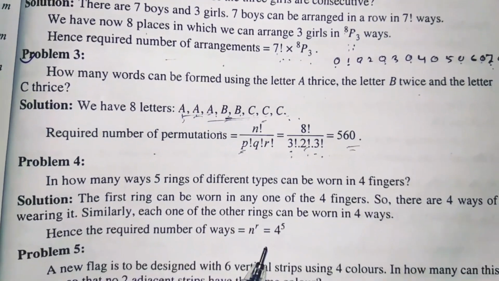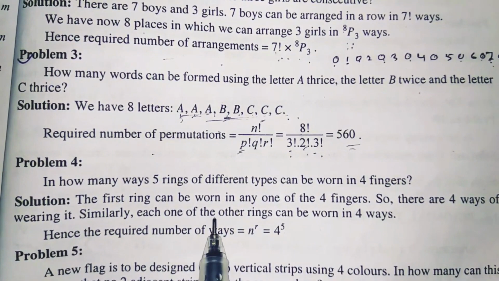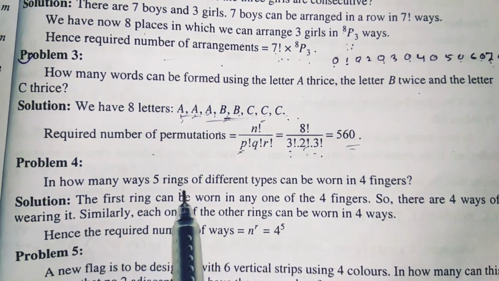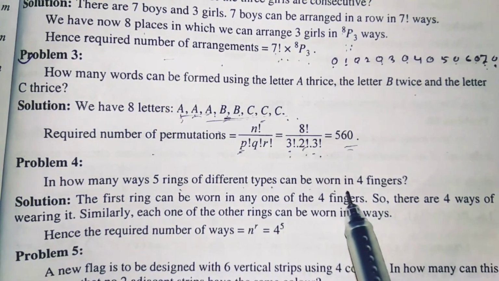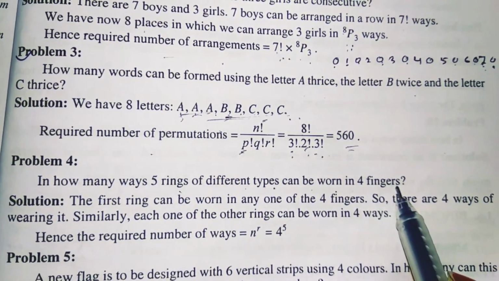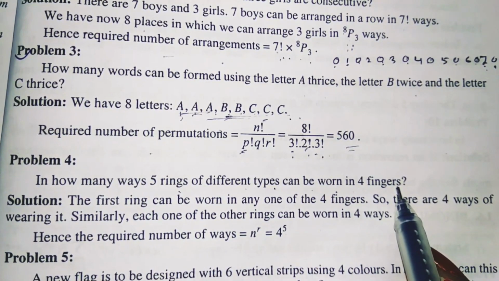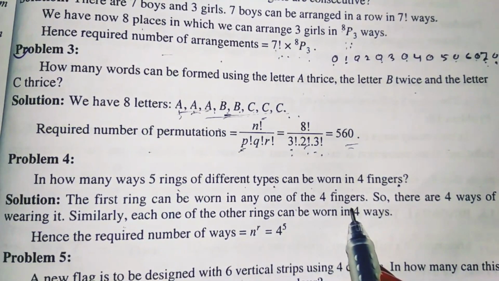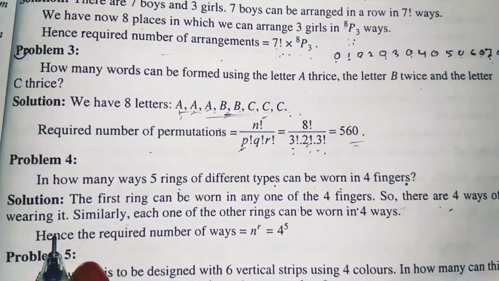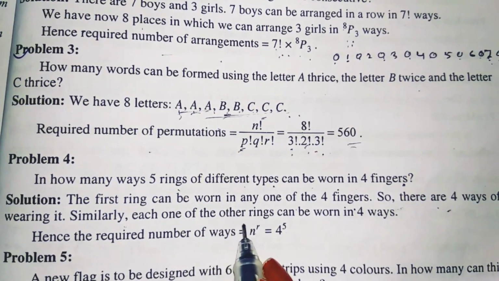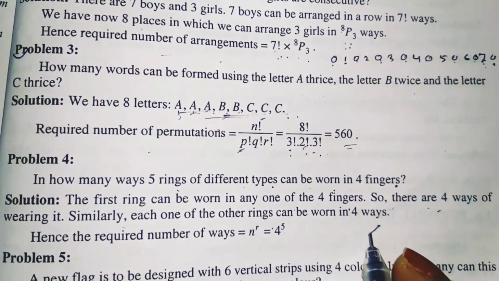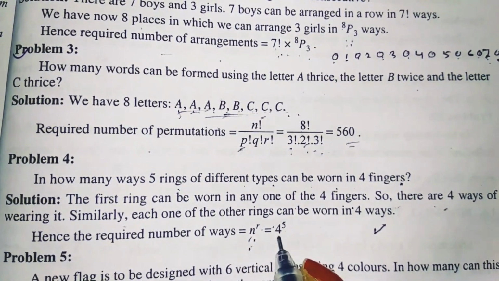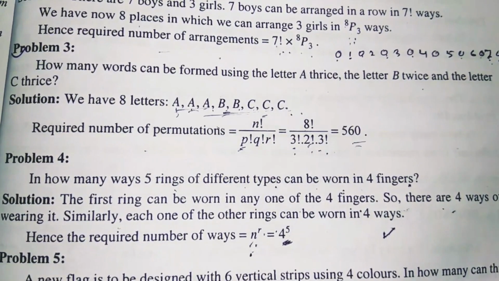Next problem is: in how many ways can 5 rings of different types be worn on 4 fingers? There are 4 fingers and 5 rings. How many ways can we form it? Look, the first ring can be worn on any one of the 4 fingers, so there are 4 ways of wearing it. Similarly, each one of the other rings can be worn in 4 ways. So repetition is possible, and it is n to the power r, or 4 to the power 5 ways.